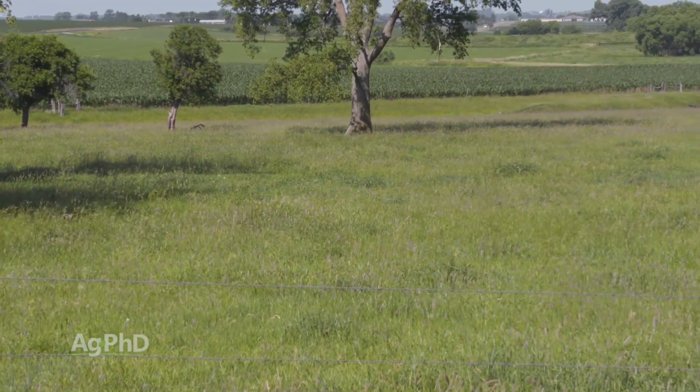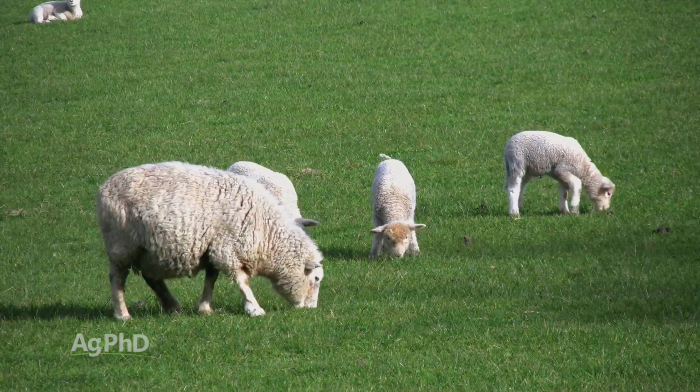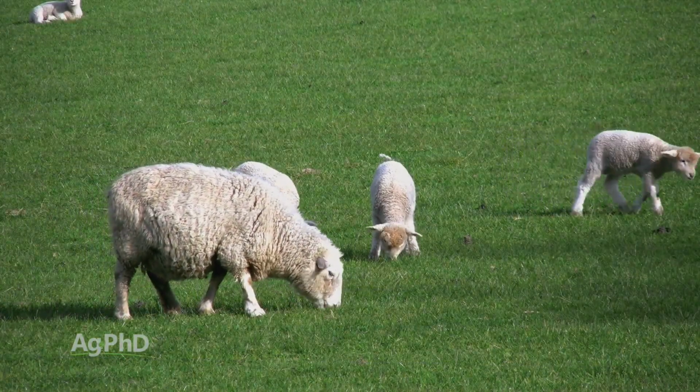And here's the problem with spotted spurge. It has a milky sap that is poisonous to certain animals. So you have to be really concerned about this out in a pasture, anywhere that animals are going to be grazing, sheep in particular, but this is a problematic weed.